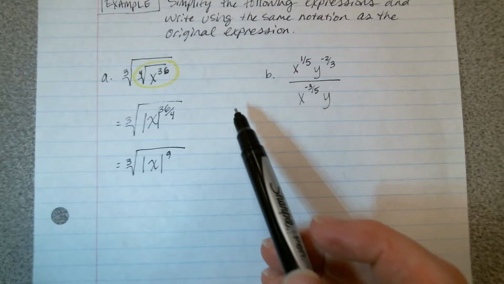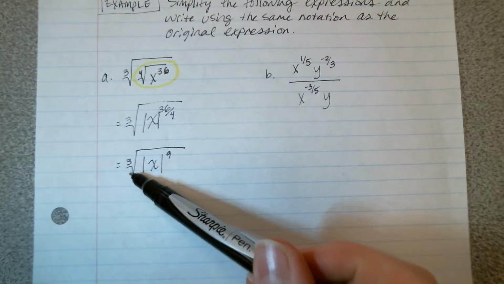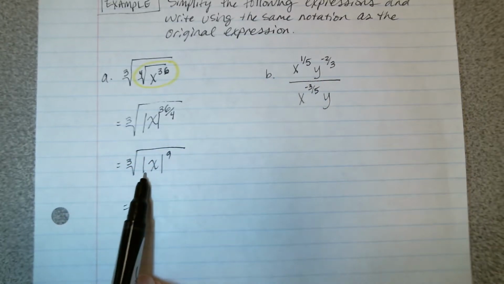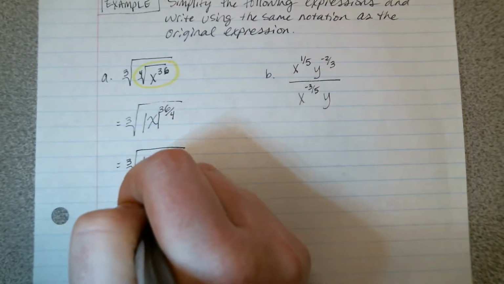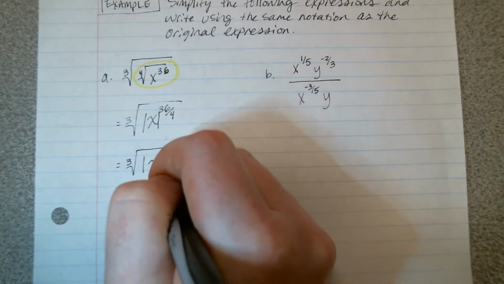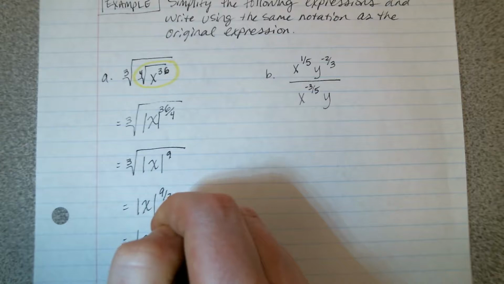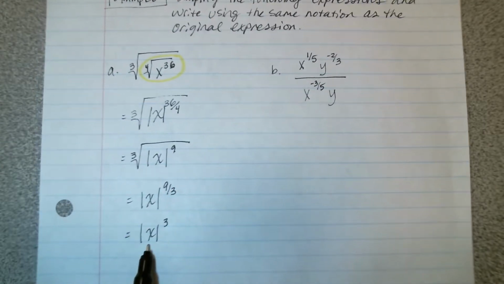So now I just pretty much repeat the same step, but now I'm working with the last layer of the problem, this cube root. So the cube root of the absolute value of x raised to the 9th power is the absolute value of x raised to the power 9 over 3. And 9 over 3 is just 3. So this is equivalent to the absolute value of x cubed.